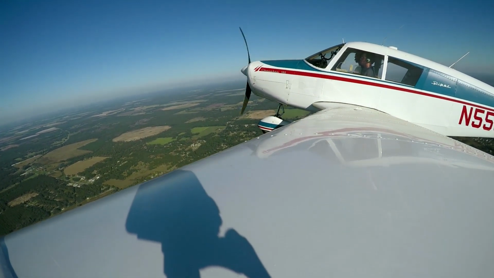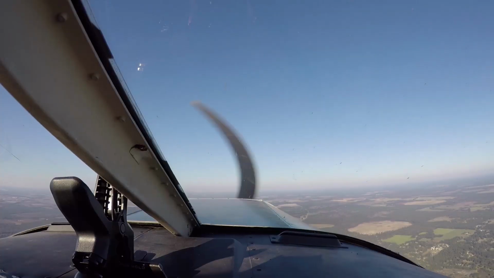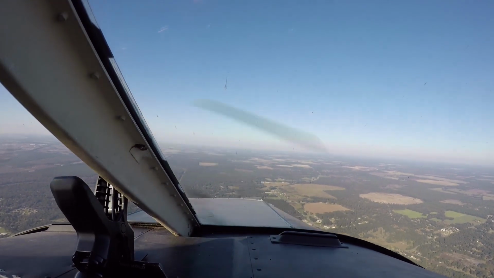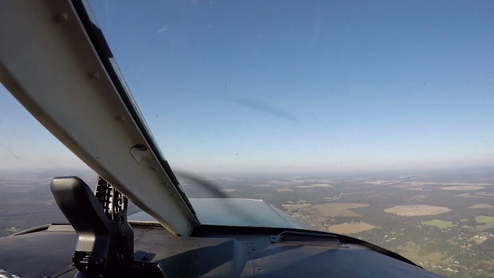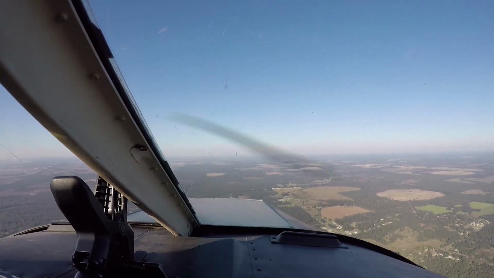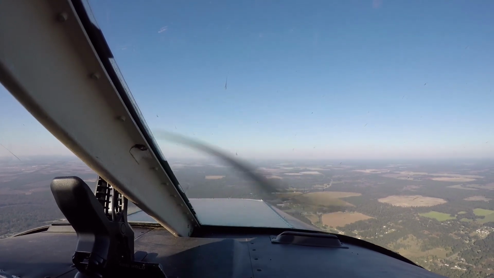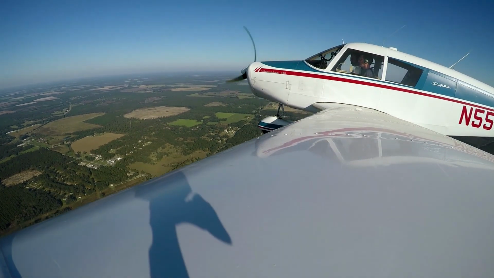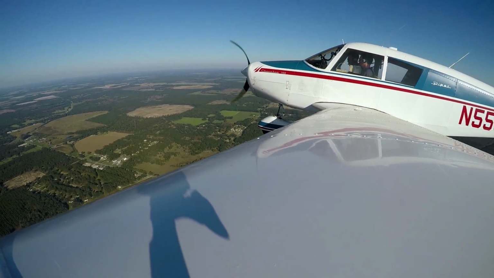Wings level, ball in the center. There's the stall. That nose actually did drop a fair bit. Yep. And we're going to slowly put back the flaps and maintain a proper climb.